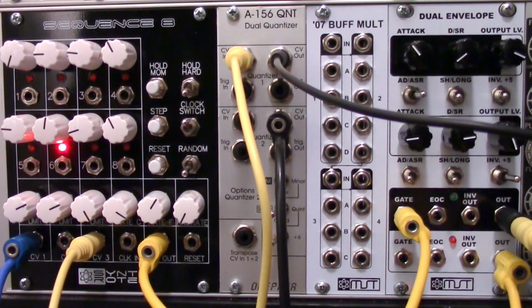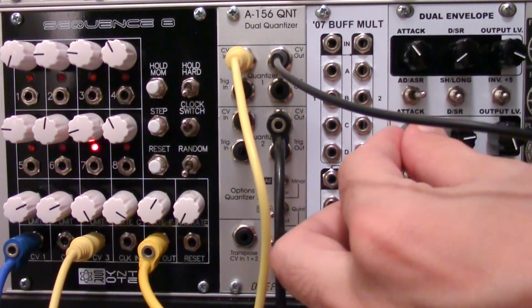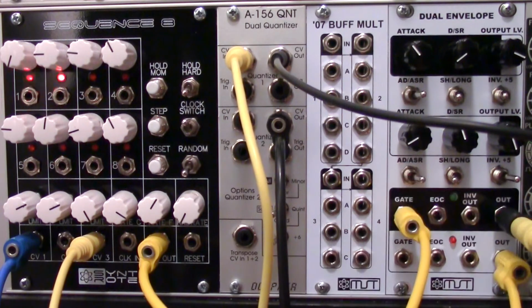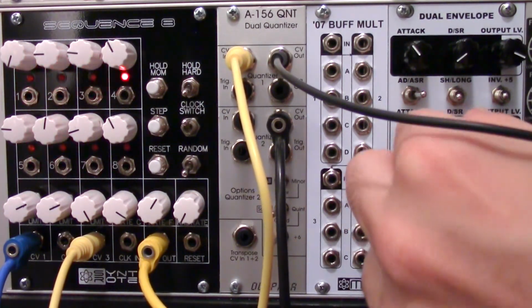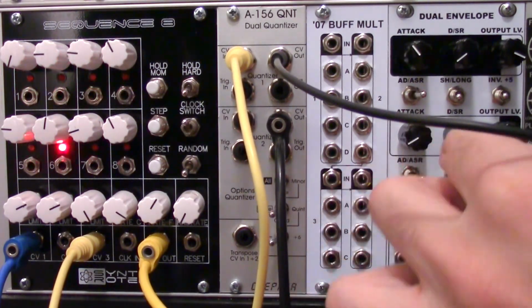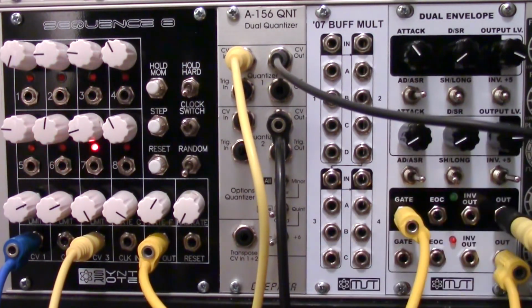And of course you can do the same changes we did, adjusting attack and decay on your second envelope. You can switch it into a different mode if you want to. Short, long, and so forth. Adjust the output level there.